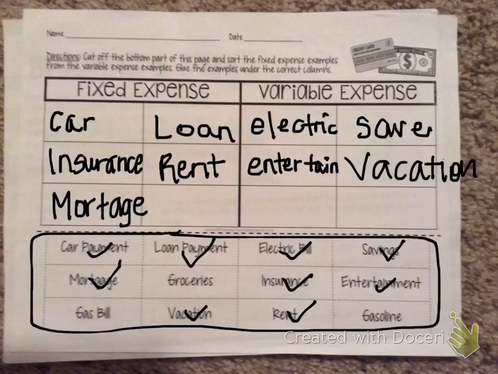Okay? Now, the last one that goes on fixed expenses is a gas bill. Mostly bills are going to be fixed expenses because you know that they're coming, except for the electric bill, because it changes so much.